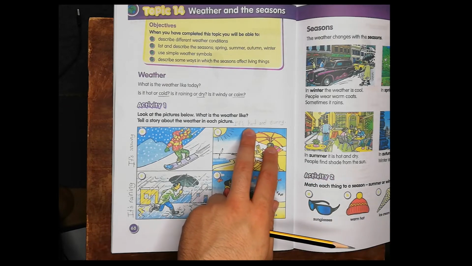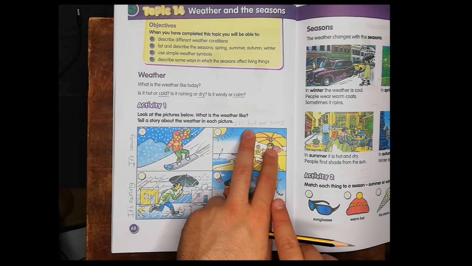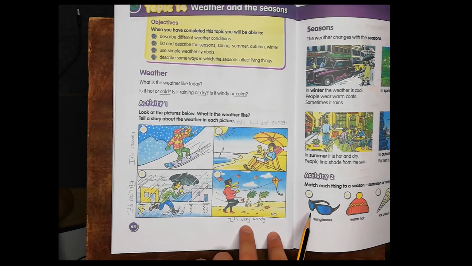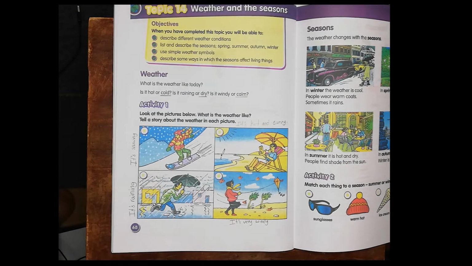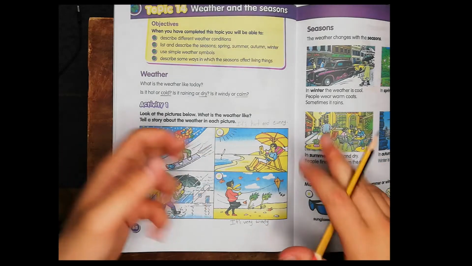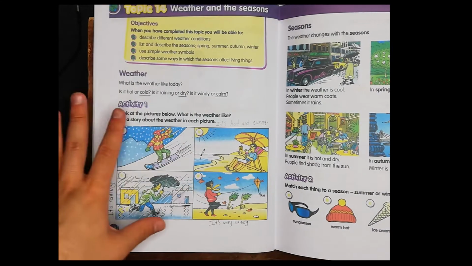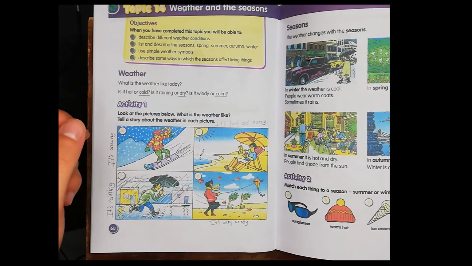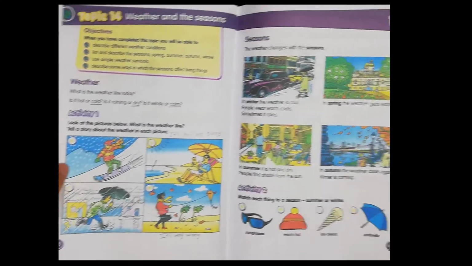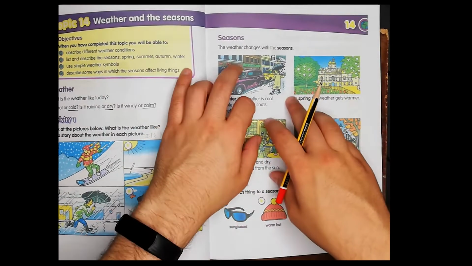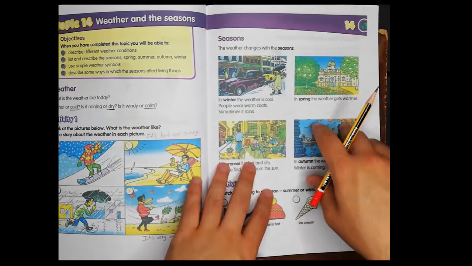It's very windy. Okay, so these are some of the main types of weather that we can get. You can go back at any time and review these because they're very important whenever you want to talk about the weather. Okay. The weather changes with the seasons.